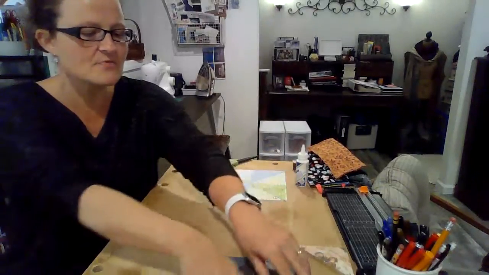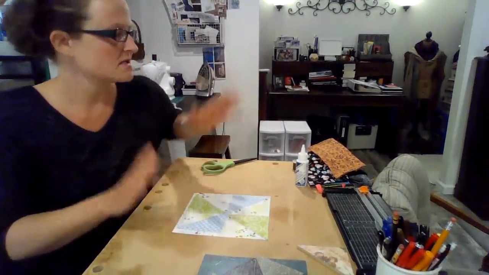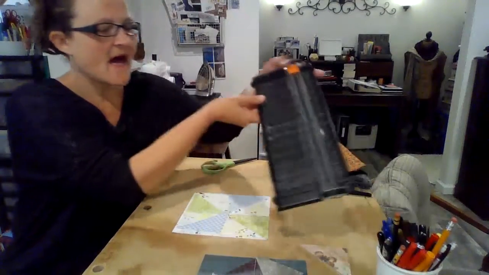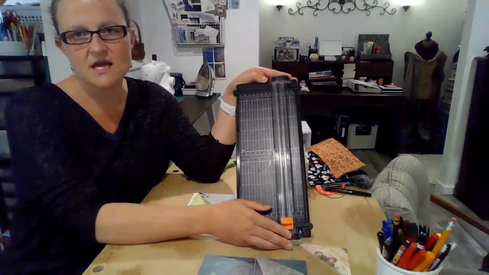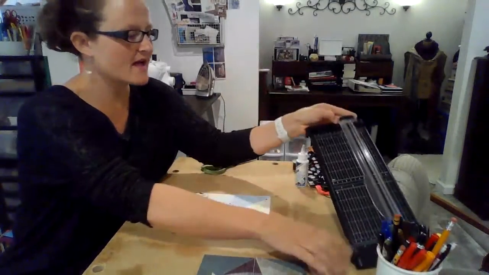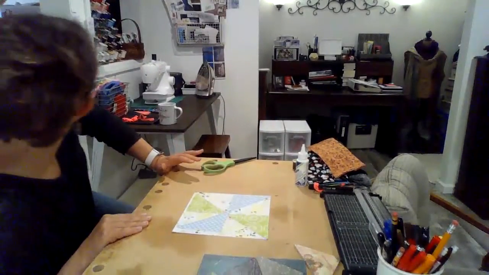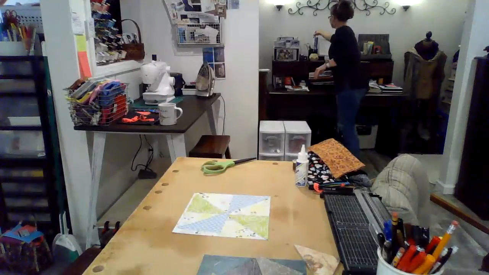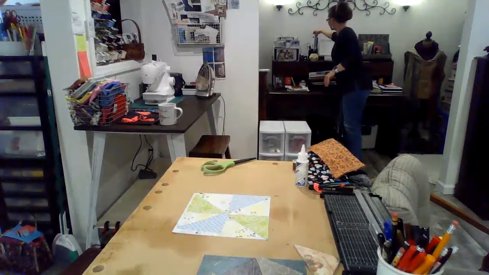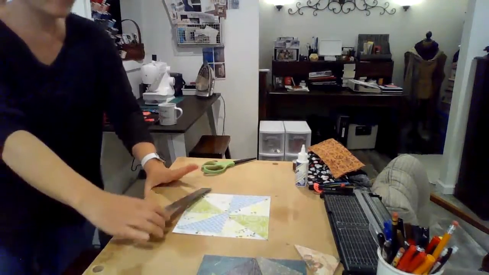So once you have your paper and you're ready to get started, the next step is to create your squares. If you have a little cutter at home, you're welcome to use these to create your squares. But if you don't have that, it's just as easy to use a ruler to measure your squares to make them even.